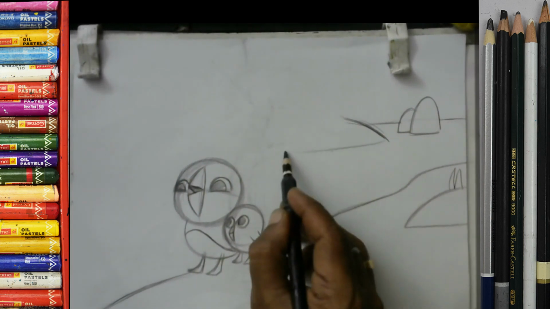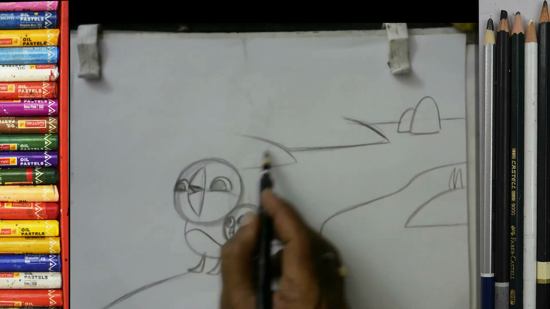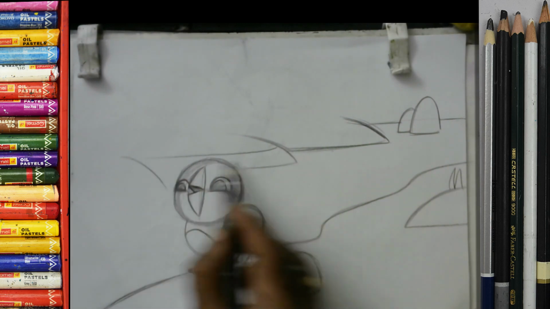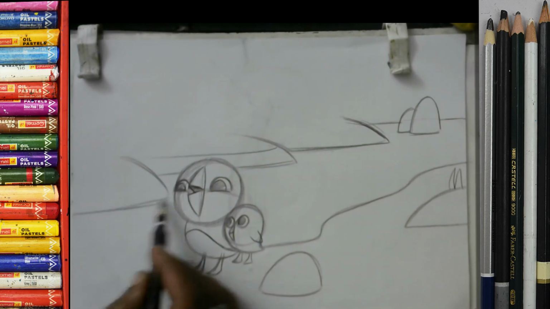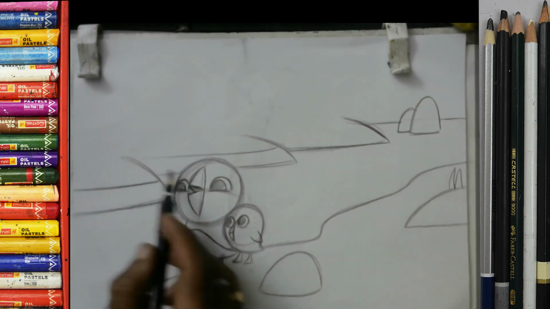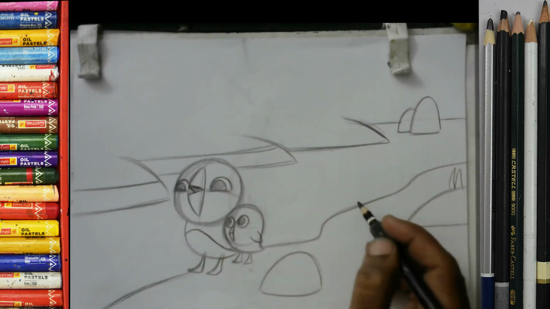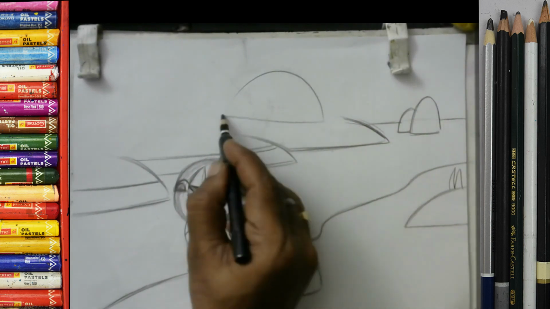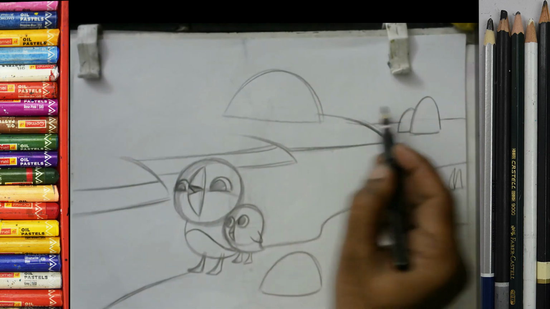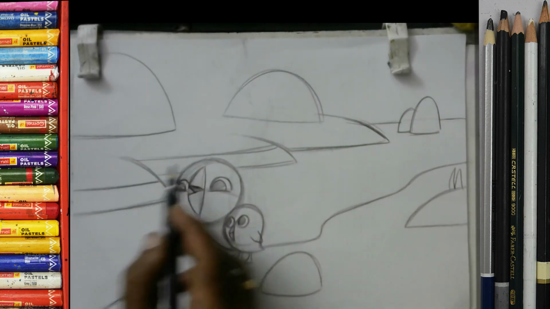So you'll make the rock like this. Okay, we'll make the rock like this. Okay, here and there some rocks. A rock is very simple, oval kind of. See, oval kind of rock.